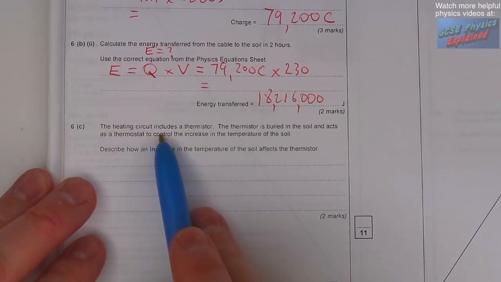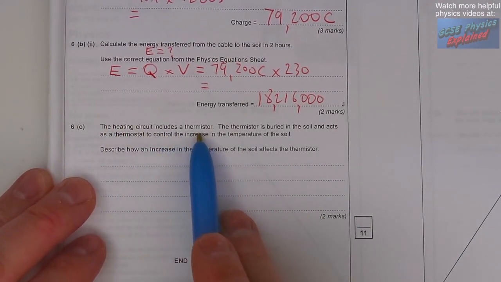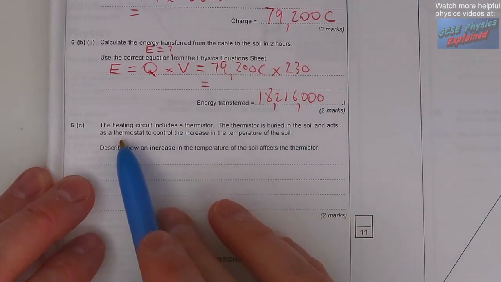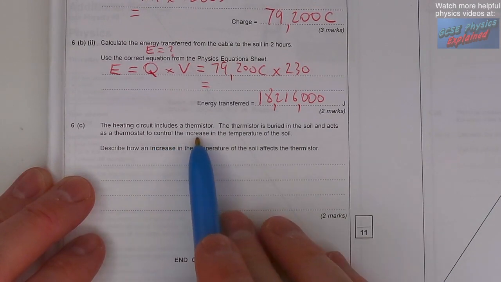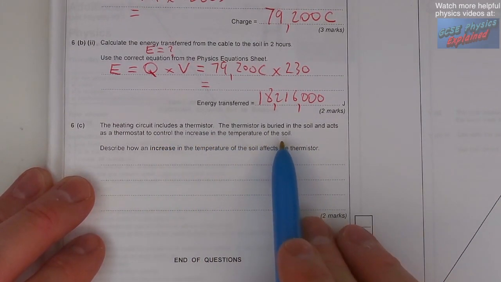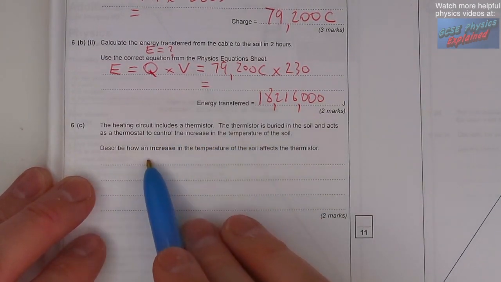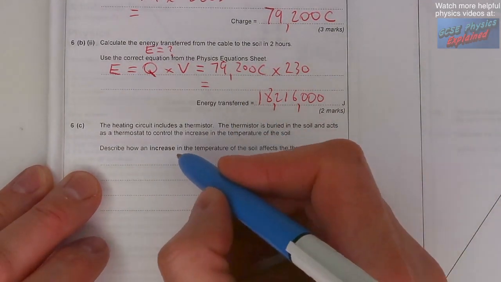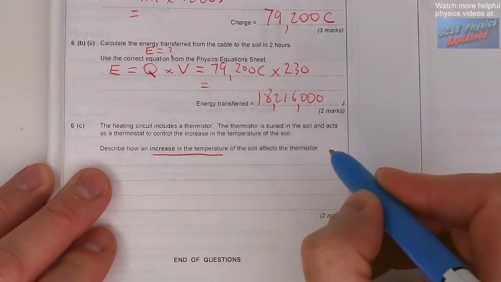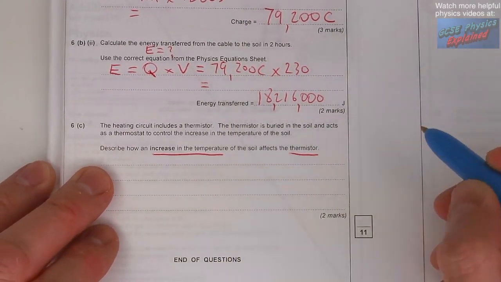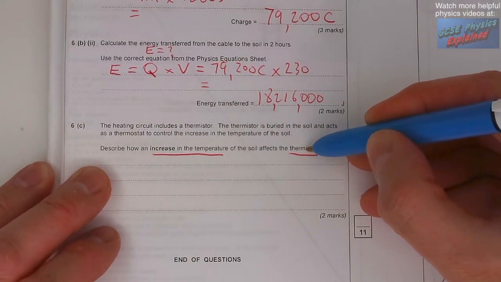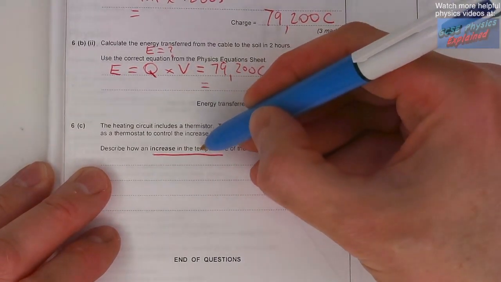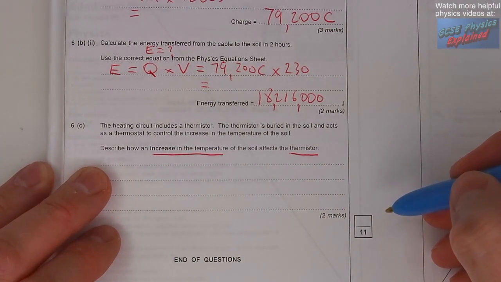C. The heating circuit includes a thermistor. The thermistor is buried in the soil and acts as a thermostat to control the increase in the temperature of the soil. Describe how an increase in the temperature of the soil affects the thermistor. So an increase in temperature, how is it going to affect the thermistor? Well, the thermistor is something that changes its resistance as the temperature changes.